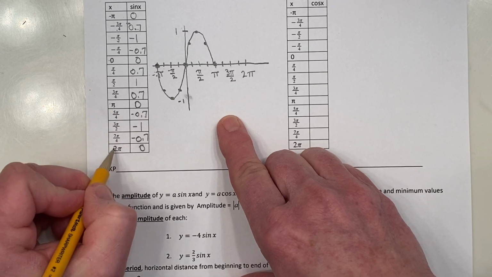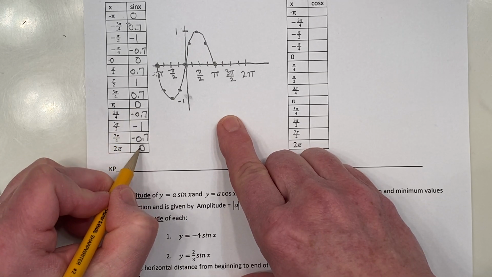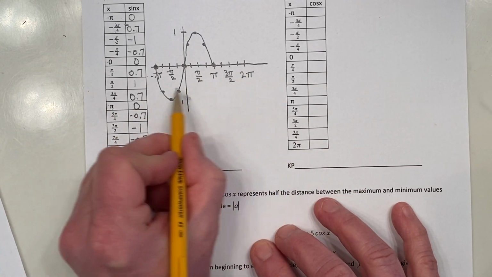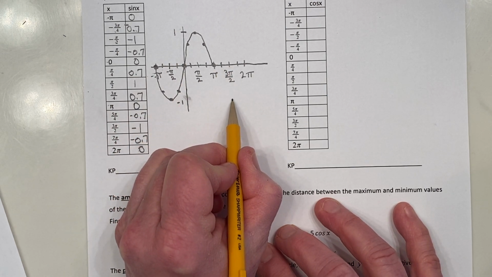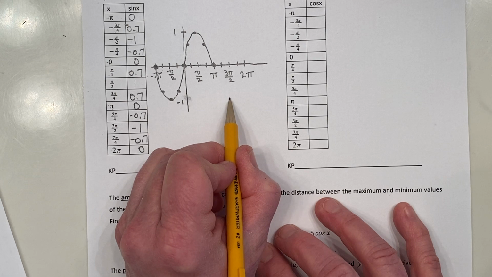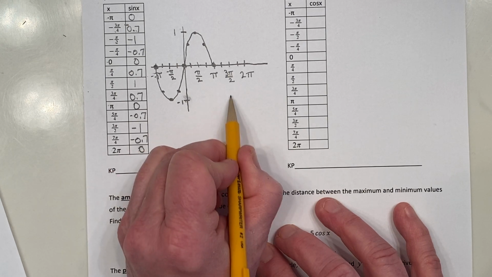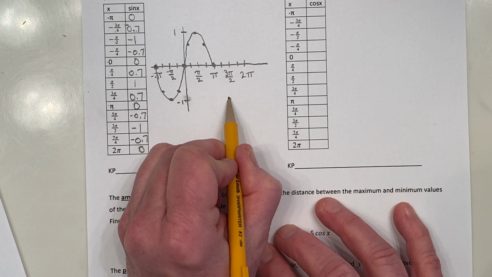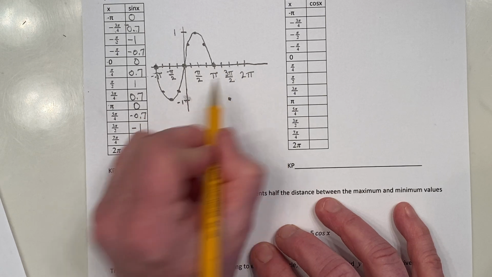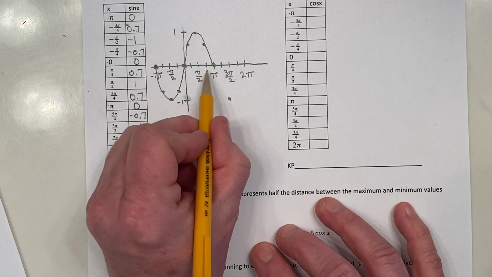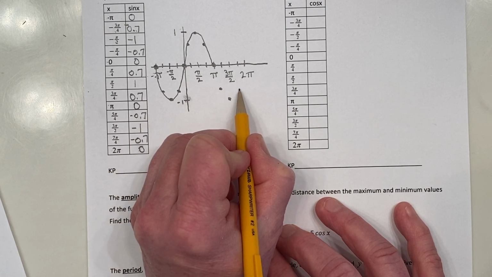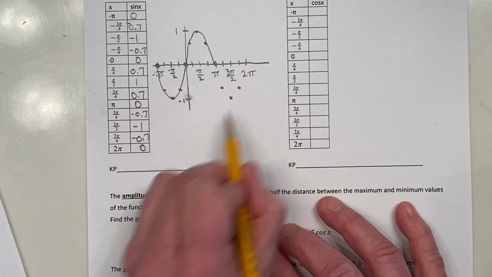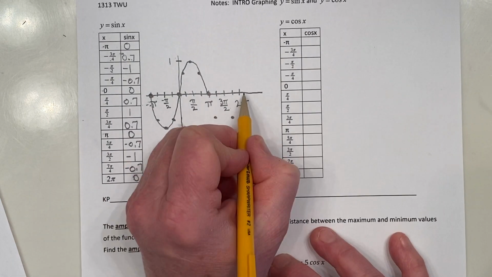Now between pi and 2 pi, notice these values return to negative, so it's actually going to look like this part of the graph over here. I might do 3 pi over 2 first. That'll get me down here to -1. Okay, and between pi and 3 pi over 2, I have 5 pi over 4, and I'm at -0.7. Over here, I'm again at -0.7, and at 2 pi, we can see from the t-chart, we're back up here to 0.